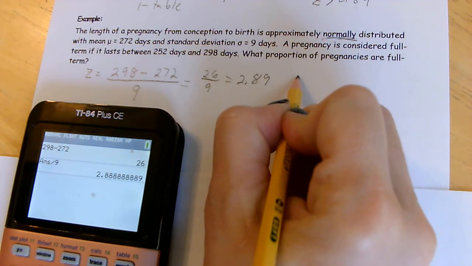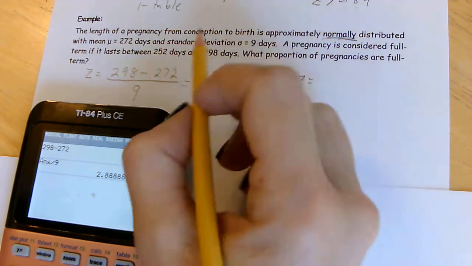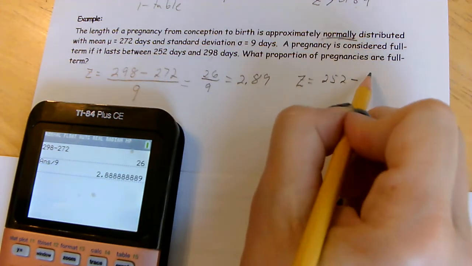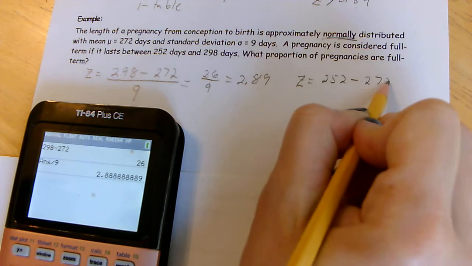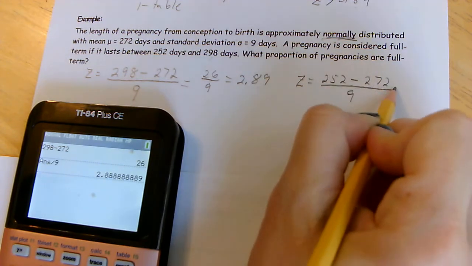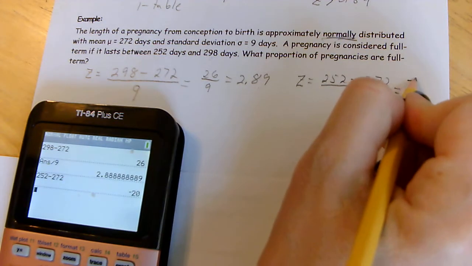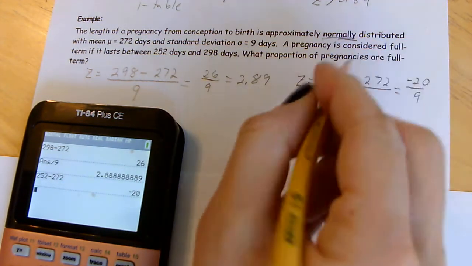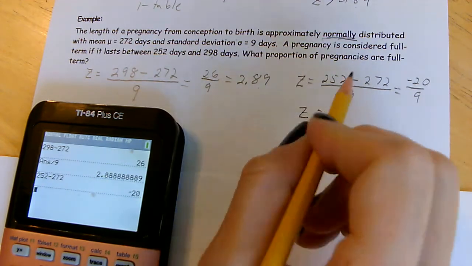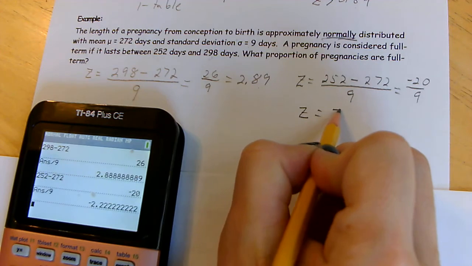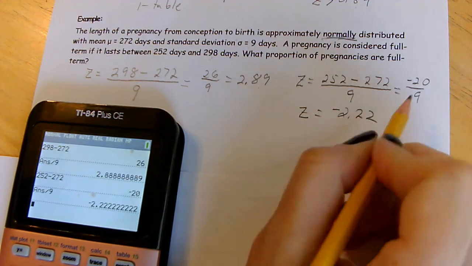I'm going to get my other z-score for the 252 days. This rounds to negative 2.22.